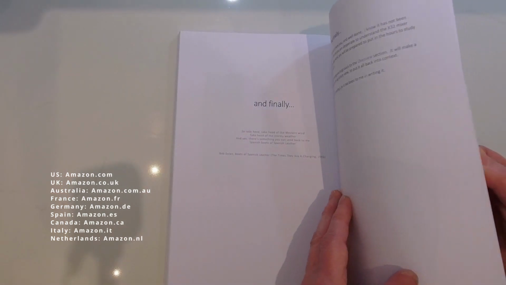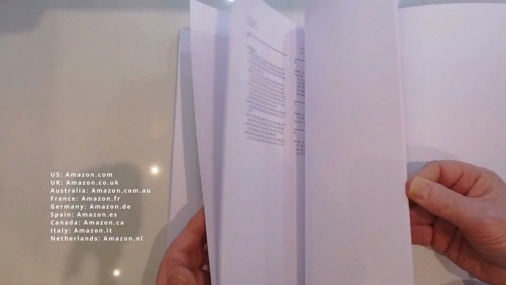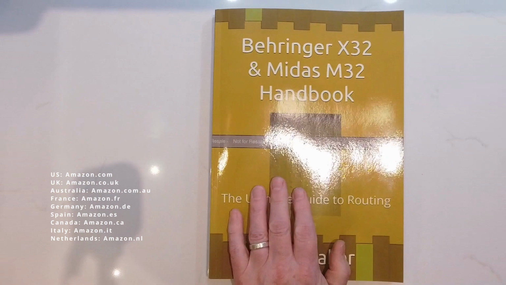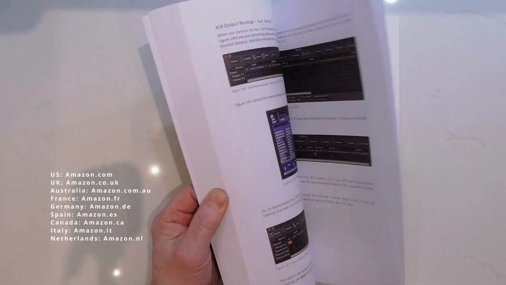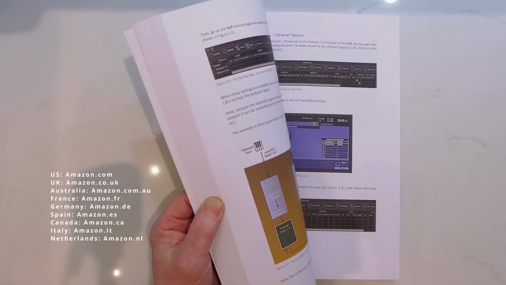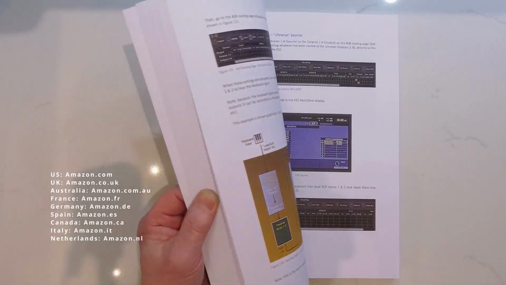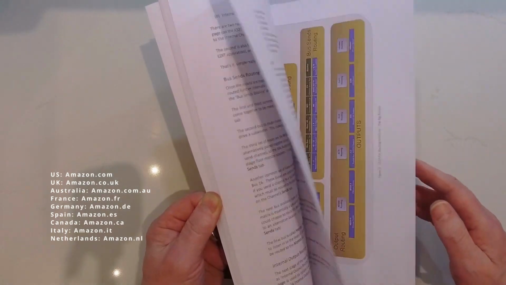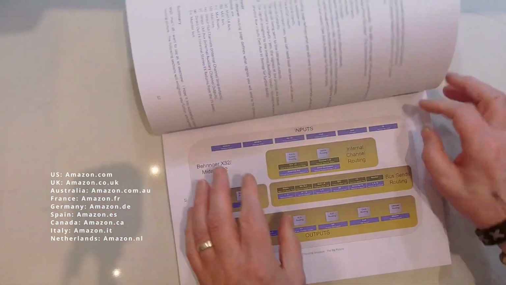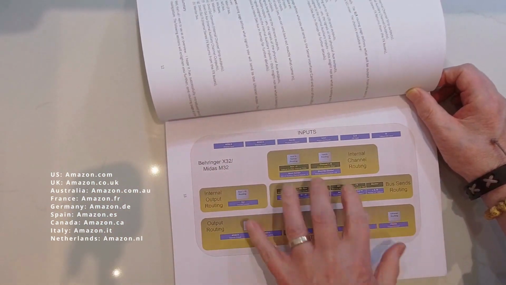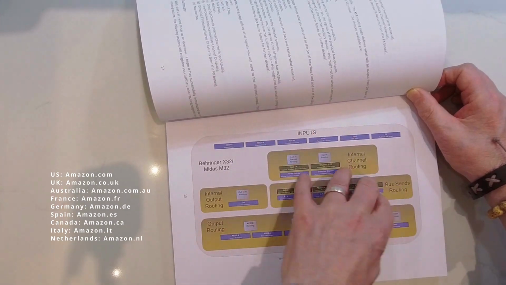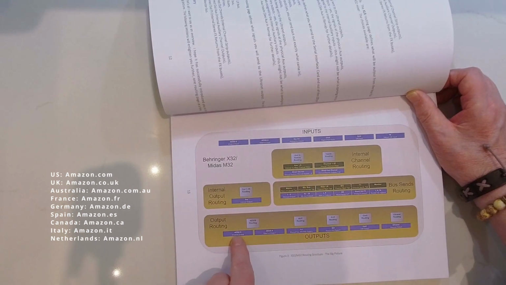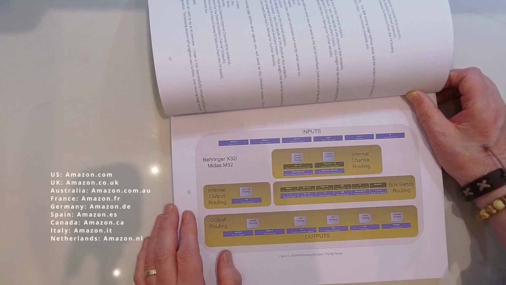So that's it. That's it in a nutshell. 260 pages of it with an index at the back. If you're having any troubles with routing, I highly recommend getting hold of this and studying it. It's not something you'll pick up instantly, but through studying these diagrams, you'll start to get a grip on how the whole routing thing works. And then going back to the overview page at the end, you'll start to see how all these things work together to get signals coming in through the various routes through the mixer, and then out of the mixer into the right places, the places you want the signals to go.